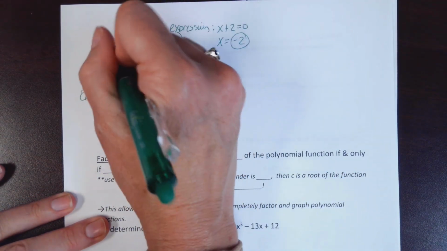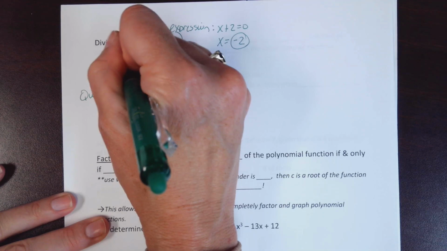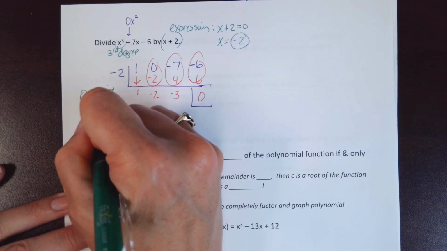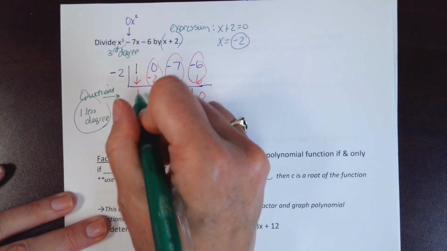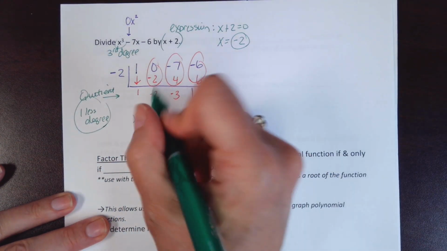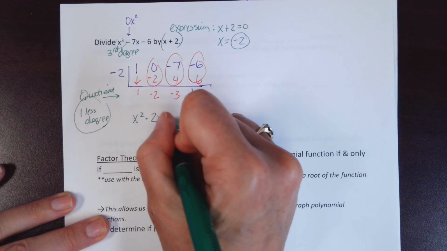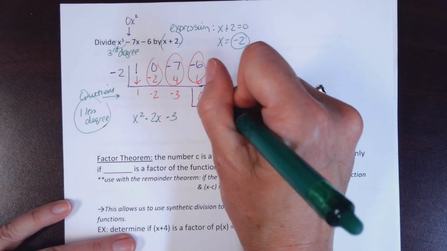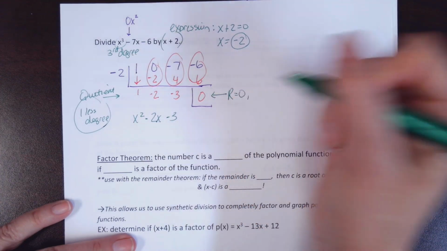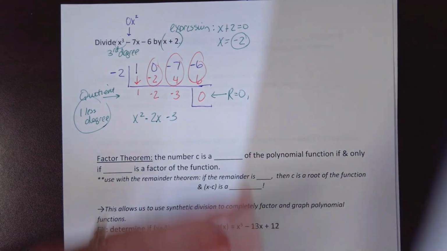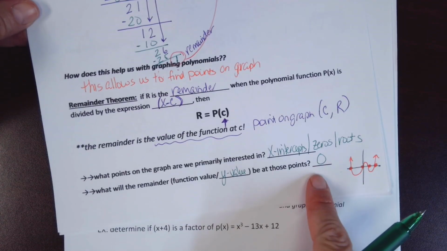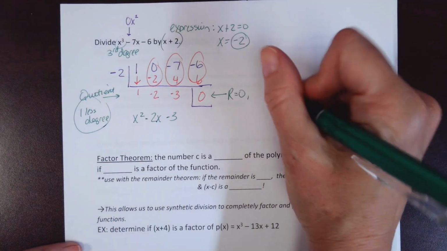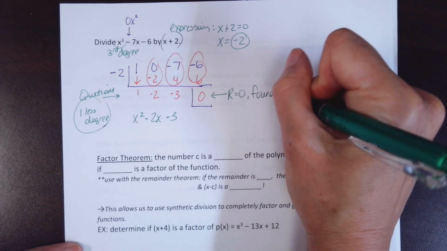Well, this is 3rd degree, so it's going to be 1 less degree, which makes this 1x squared minus 2x minus 3. My remainder is 0. Go back to my remainder theorem. If my remainder is 0, then I found a factor. That expression gives me a factor. I found a factor.